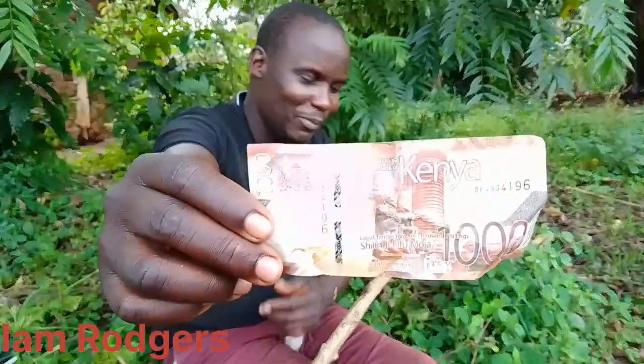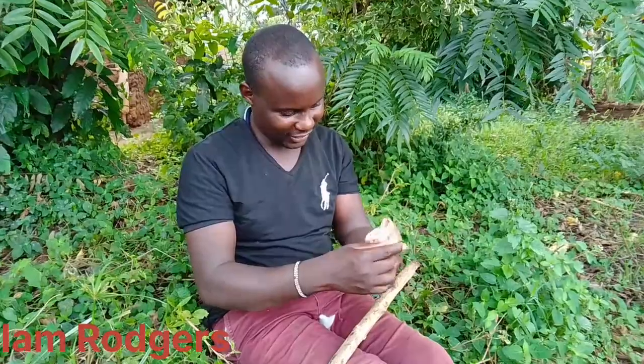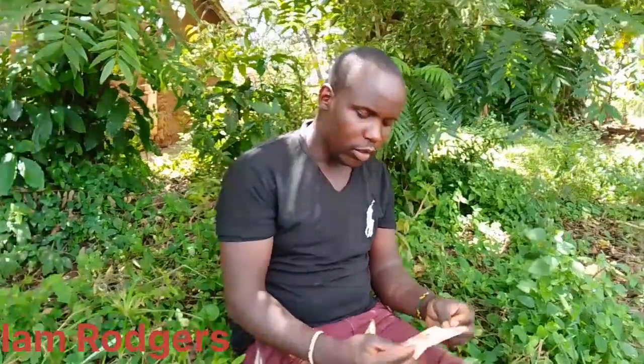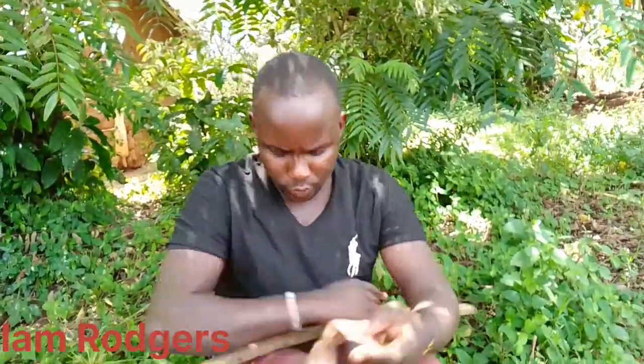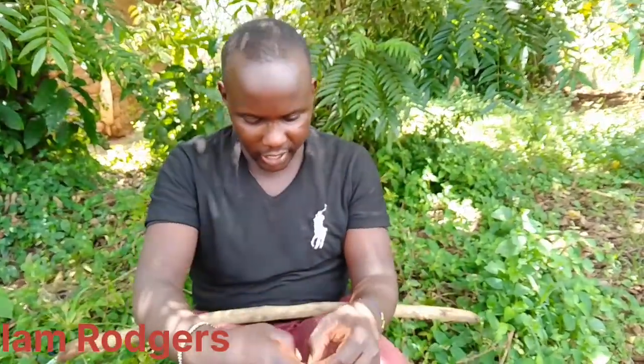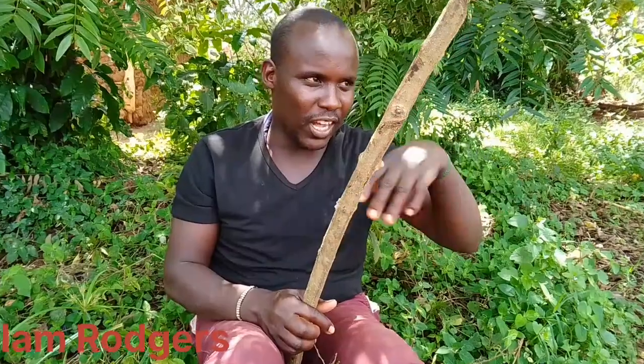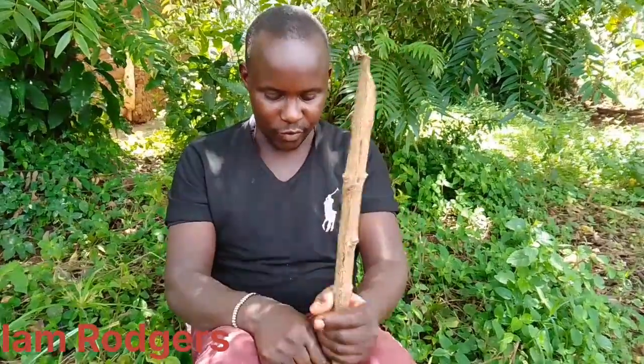This is a currency which we normally have here. This is Kenyan shillings. So why am I talking about this one? I was talking about this currency of mine. I'm not only talking about Kenyan currency, but we also have Tanzanian currency, Uganda, Mozambique, and other countries, because here in Africa we have 57 countries, and every country has its currency.